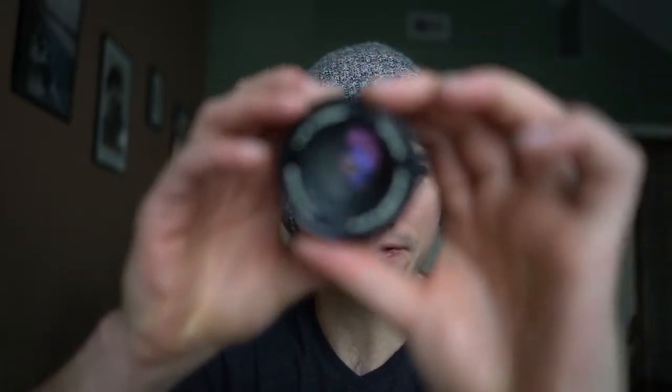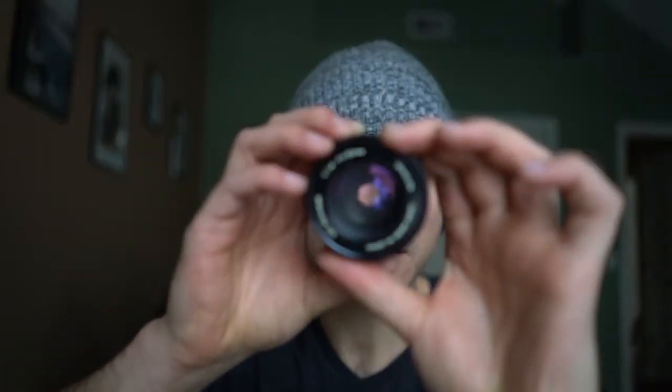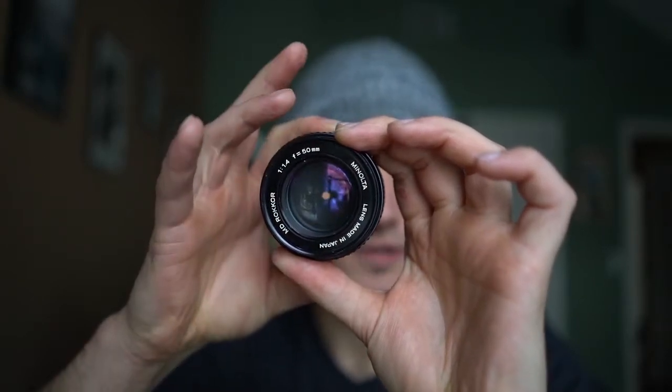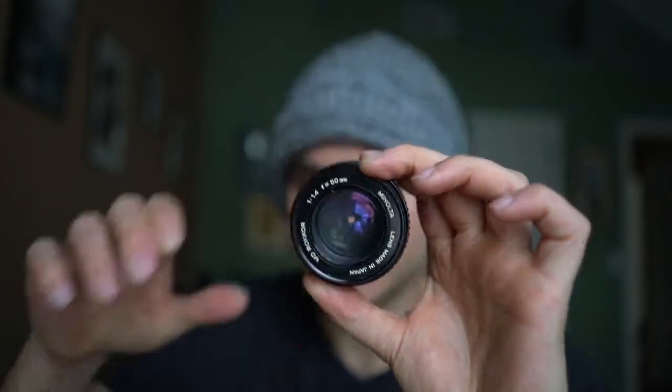You have your aperture, which is this thing in the lens, which gets smaller, bigger. Then you have your ISO, which is basically how sensitive the sensor is to the light that it's exposed to.